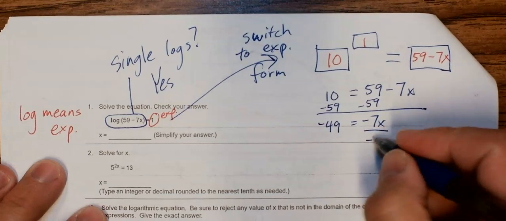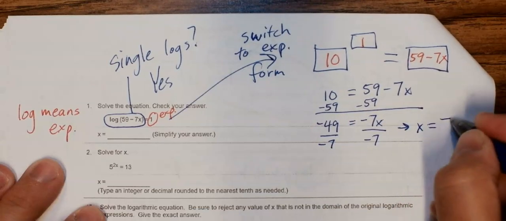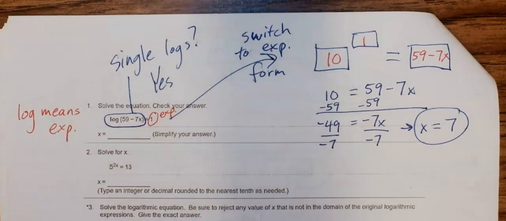And then, of course, we would divide by negative 7 to get our final answer of positive 7. Questions on that one? As soon as you see a single log, you know you can change it to its other form.